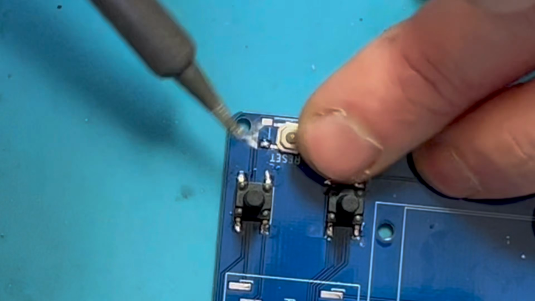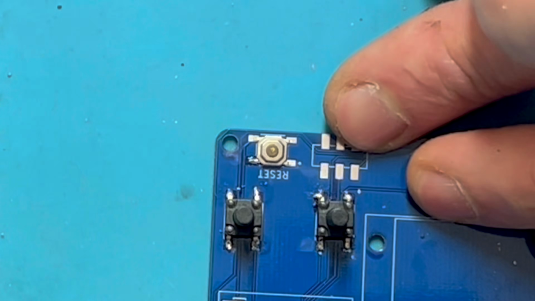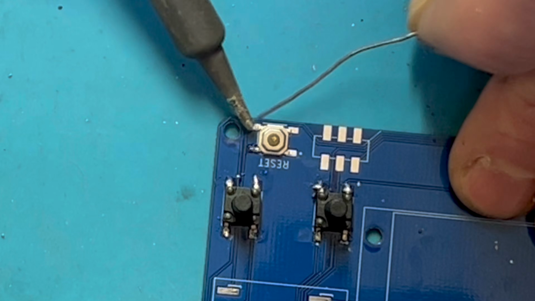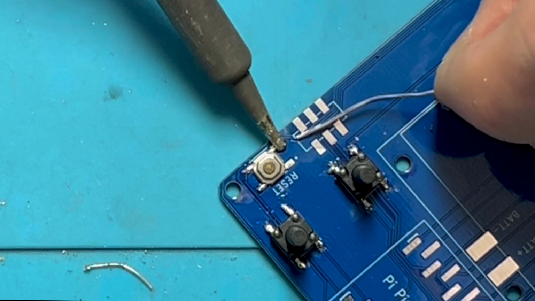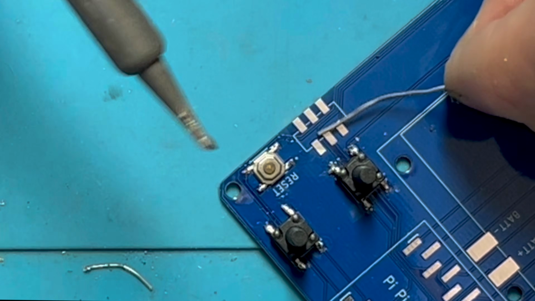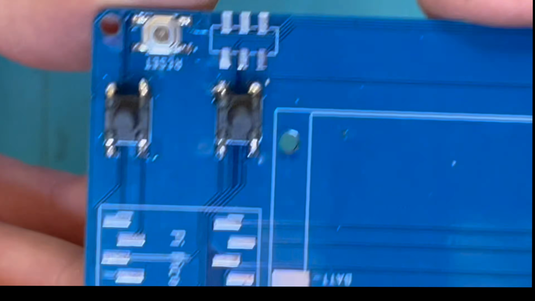Just heat it up and push it into place. That looks pretty good. Now I can just add some solder to the other solder points. I think that looks good. What do we reckon?